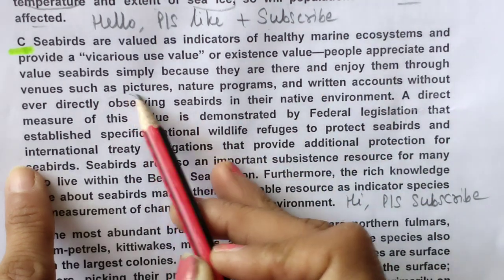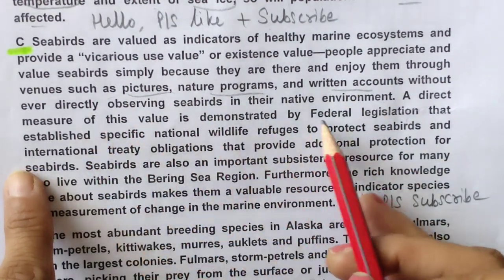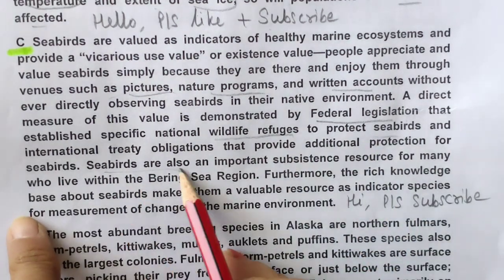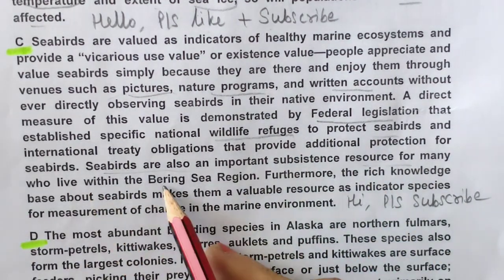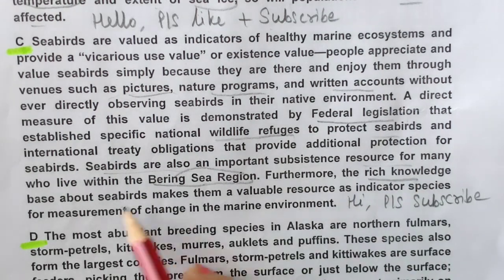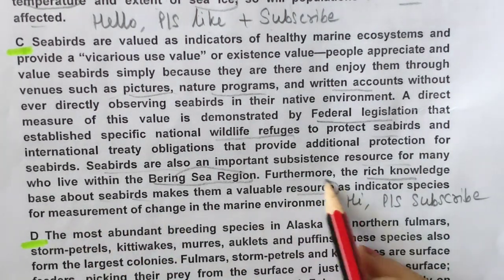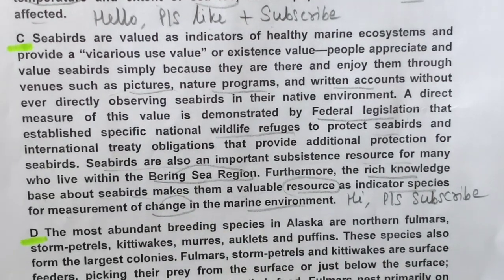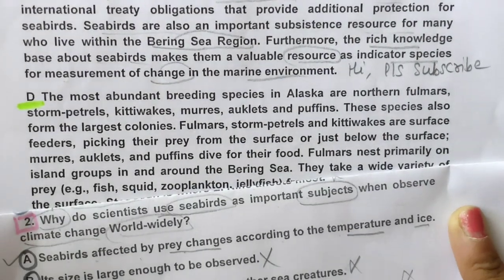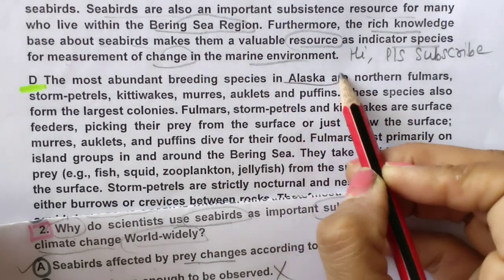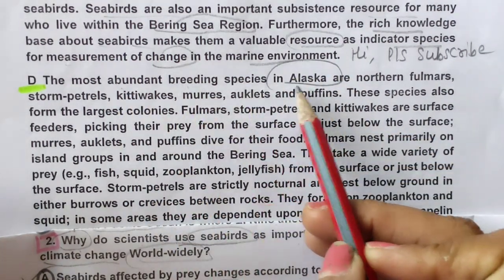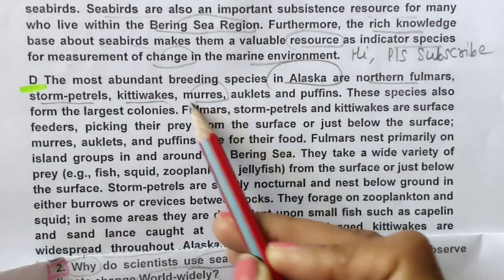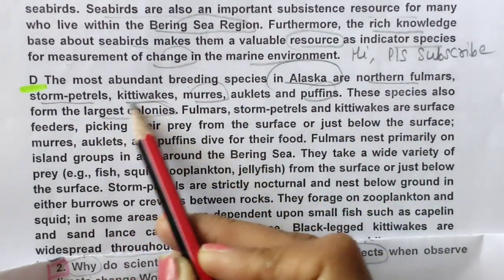Seabirds, enjoy them, pictures, nature program, written accounts and all. Federal legislation, wildlife refuges to protect seabirds. Seabirds also important substitute resource for many who live Bering Sea region. Furthermore, rich knowledge about seabirds make them valuable resource as indicator species for measurement of changes in marine environment. Okay. So next one we can read it. Alaska is here. The most abundant breeding species in Alaska are northern fulmars, murres. These species also form the largest colonies, fulmars.